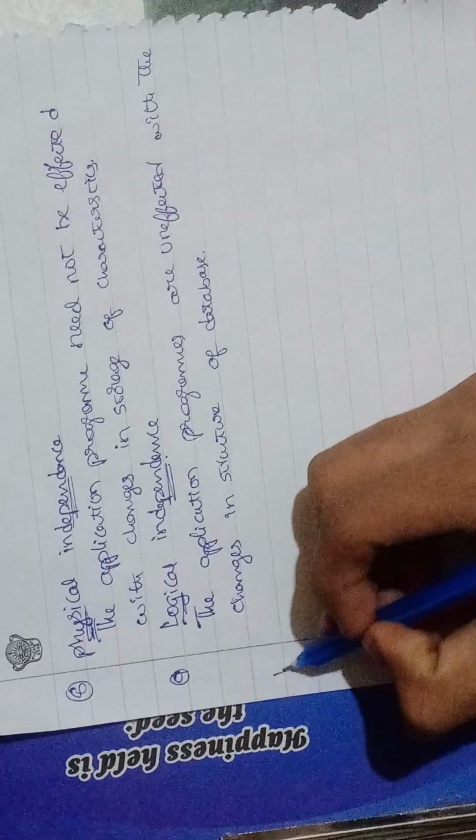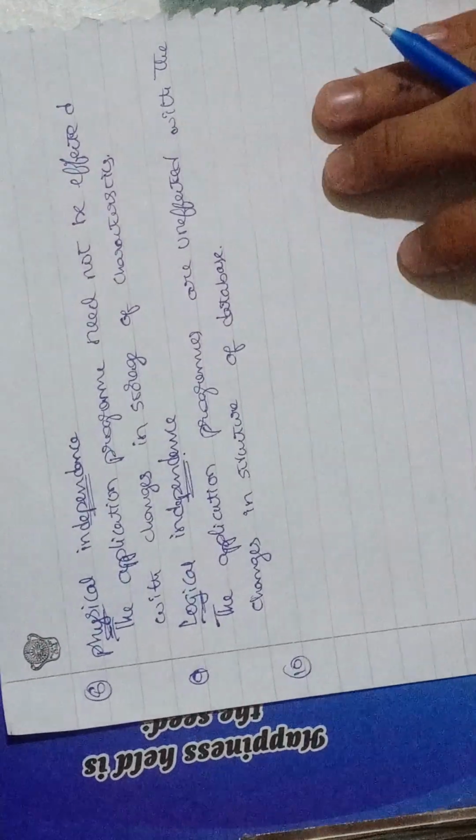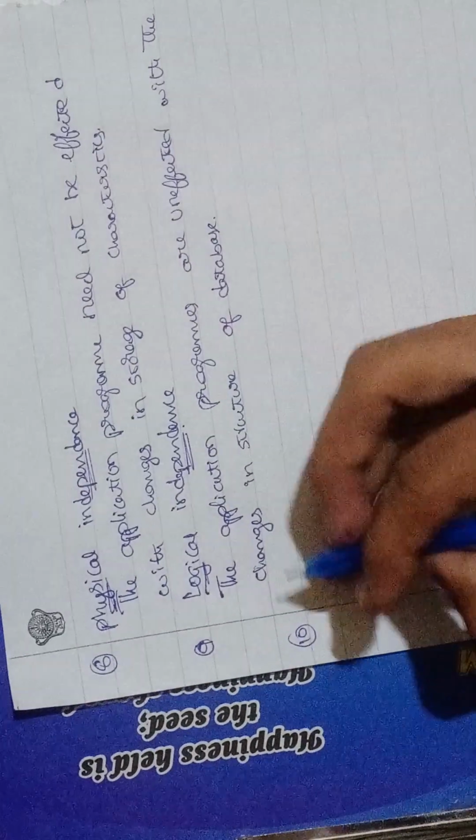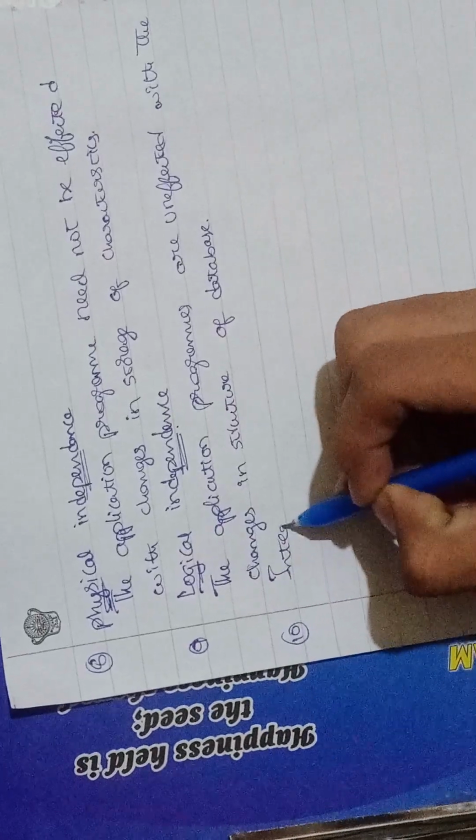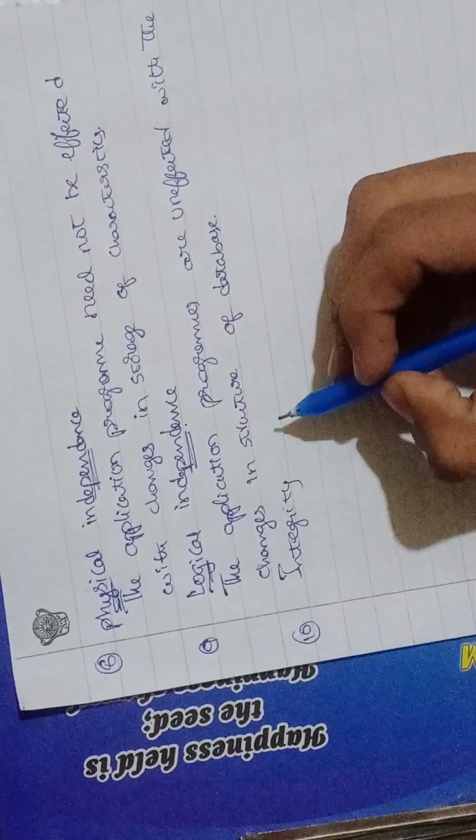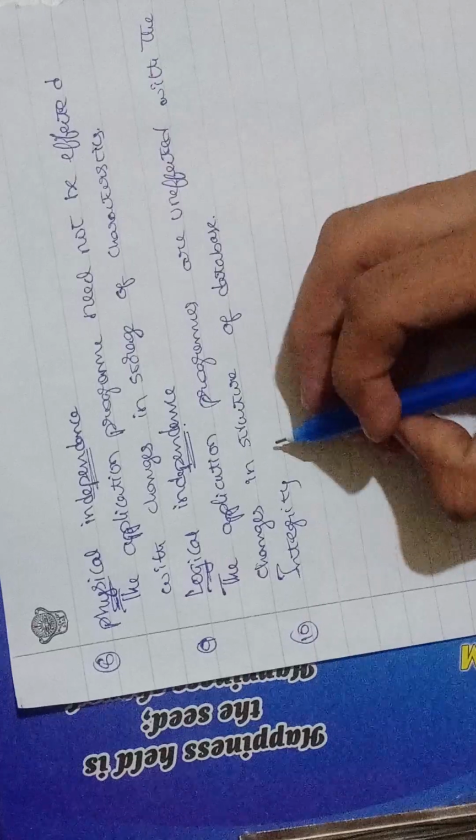Now the 10th rule, we can see integrity independence. The application programs are unaffected with the changes in integrity constraints. All the changes of constraints are definable in the database. Okay, now we can see the integrity independence.